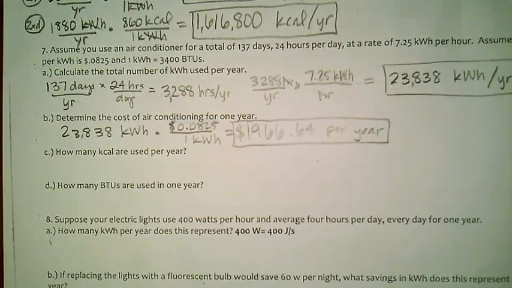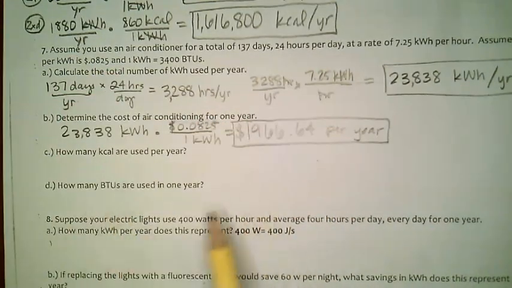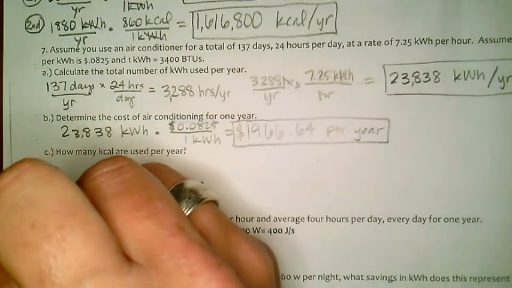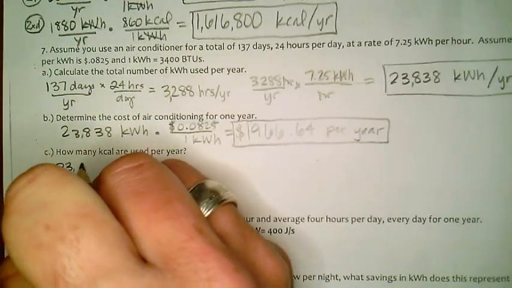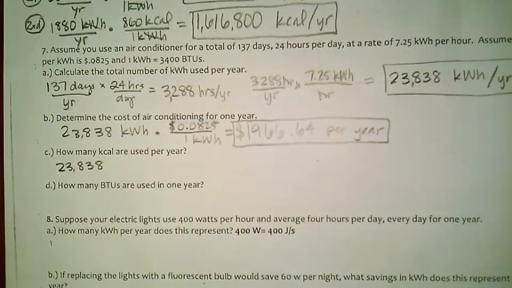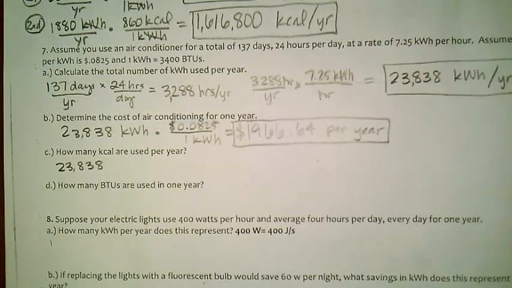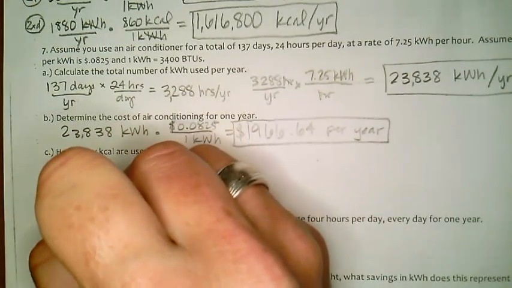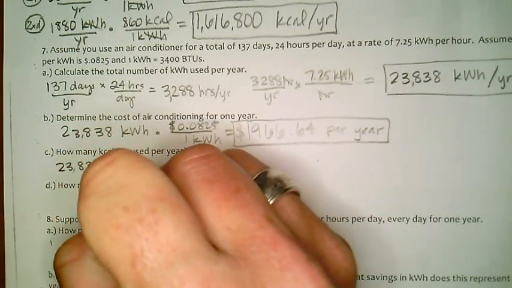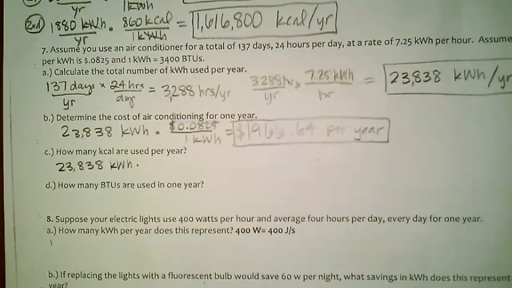So right now we've got a total usage per year of 23,838 kilowatt hours. We know that a watt is a joule per second.